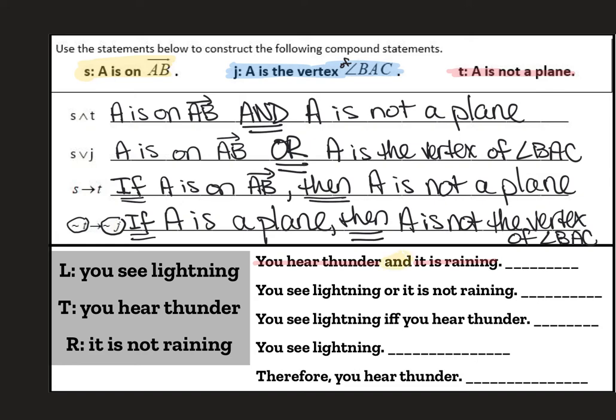"And" is going to be my big symbol there. You hear thunder, that's statement T. It is raining would be the opposite of it is not raining. Remember, they gave us not raining, it is raining.